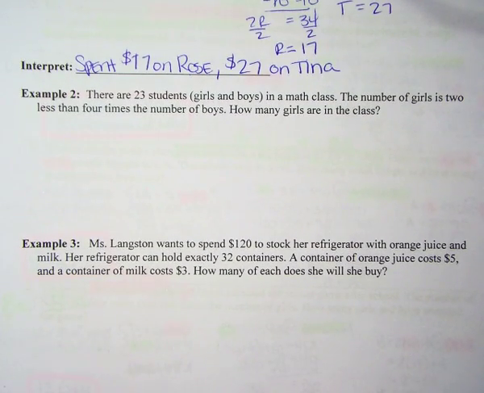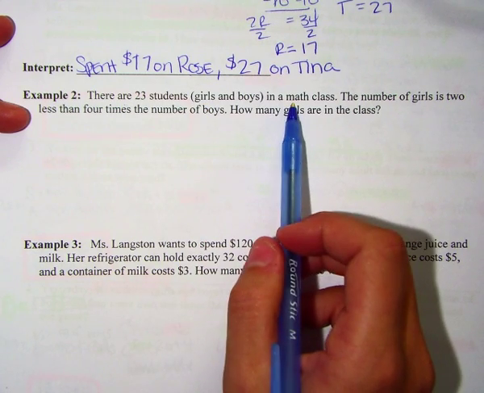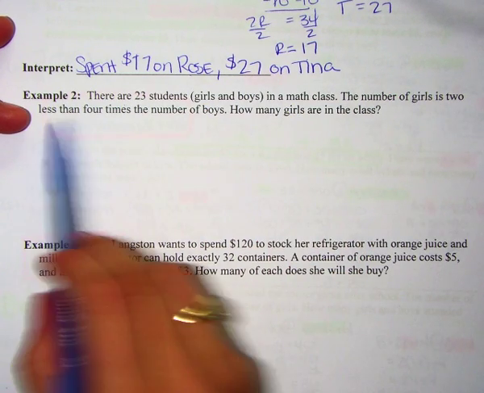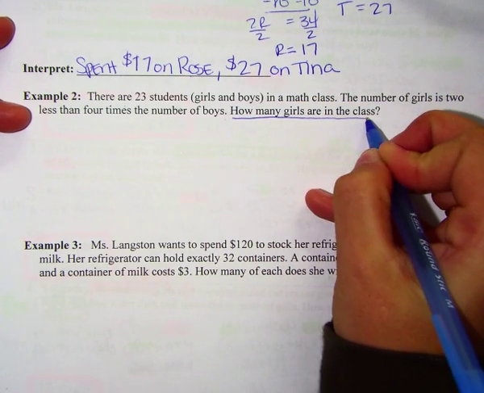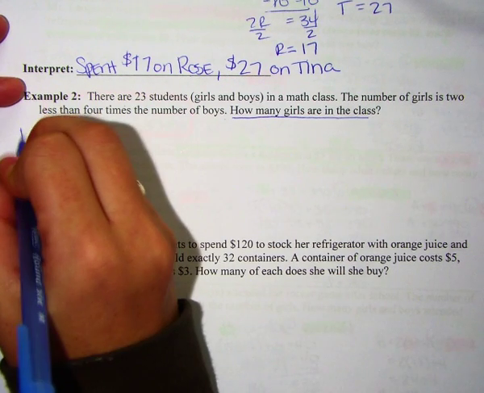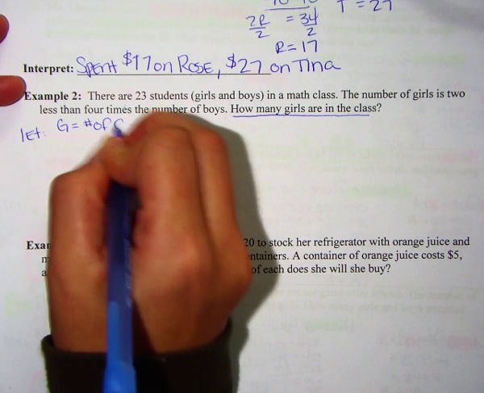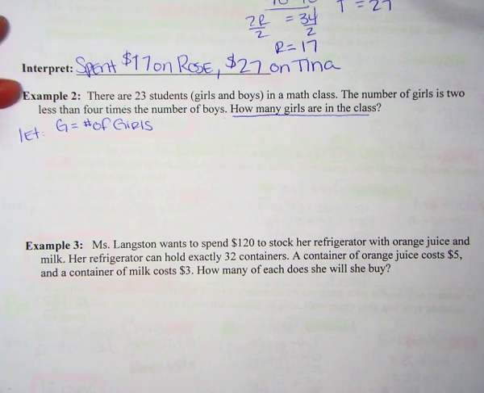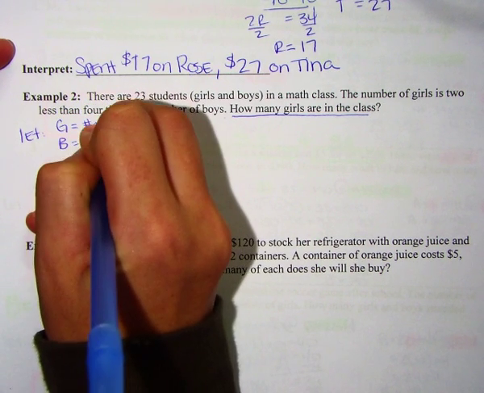Moving on to example 2, again I'm going to read it first, and then I will go back and start to define things. There are 23 students, boys and girls, in a math class. The number of girls is 2 less than 4 times the number of boys. How many girls are in the class? So we're solving for girls. So our variables are G for number of girls, especially since that's what we're solving for. And we have boys in this class too, so B equals number of boys.